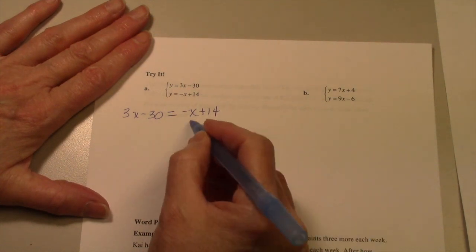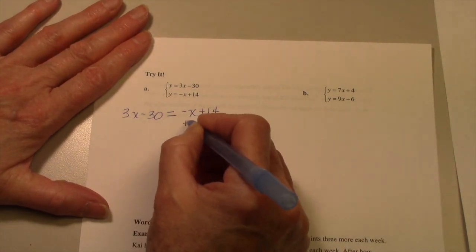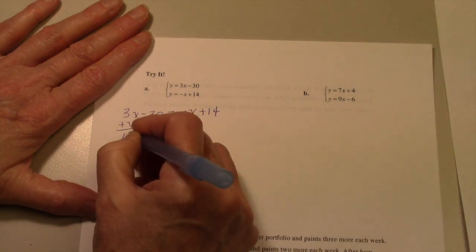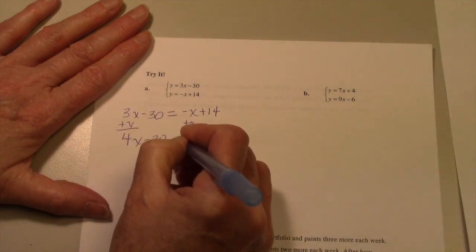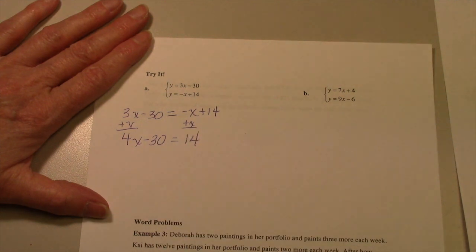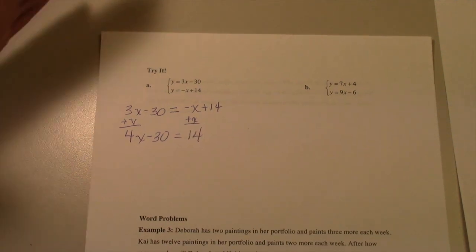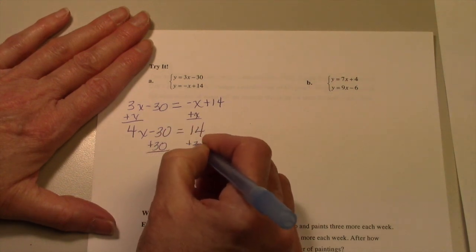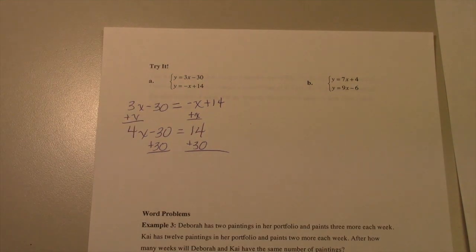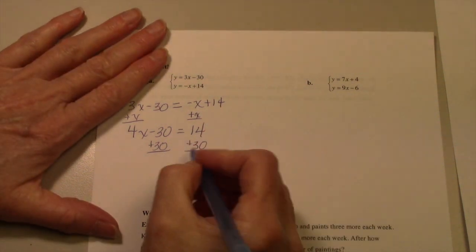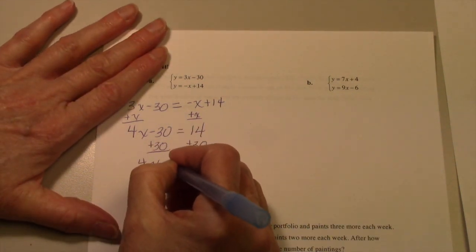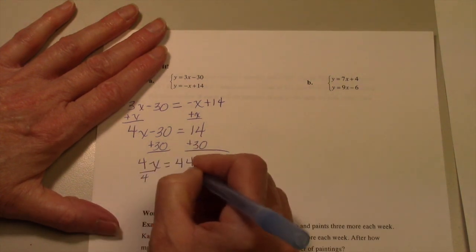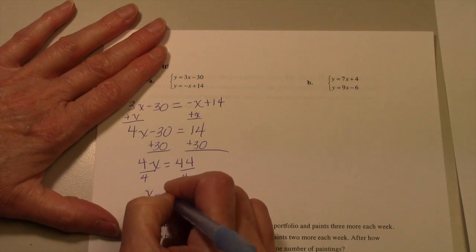So, I'm going to move this negative x. Plus x, plus x. This makes 4x minus 30, all equals 14. Now, this step, I have to move the 30. Go positive 30, plus 30. You with me? So here we got 4x equals 44. Last step, divide by 4, x equals 11.